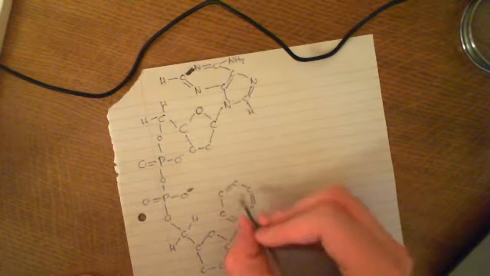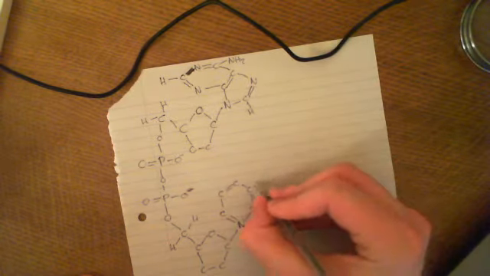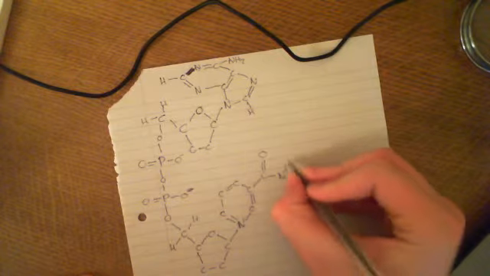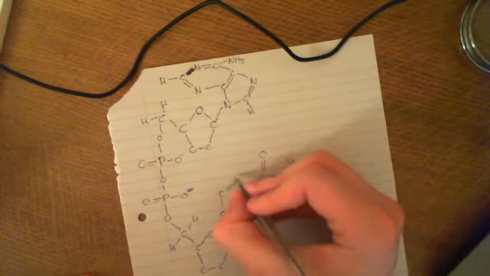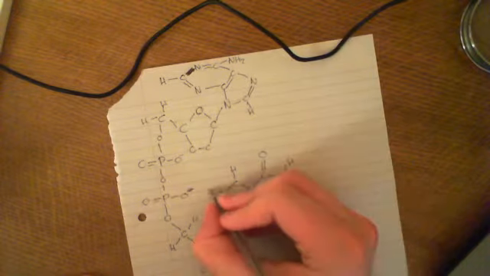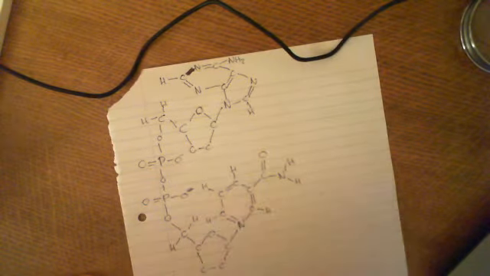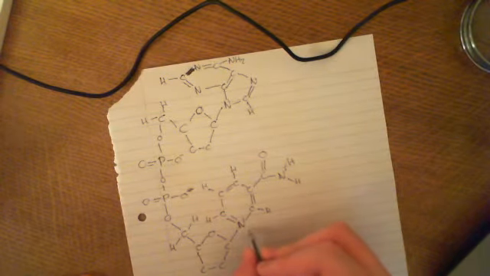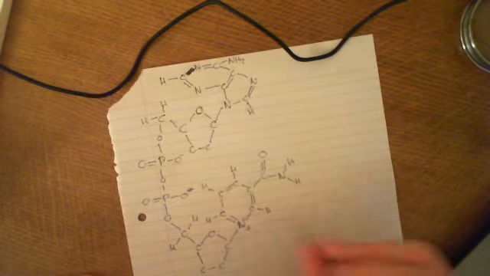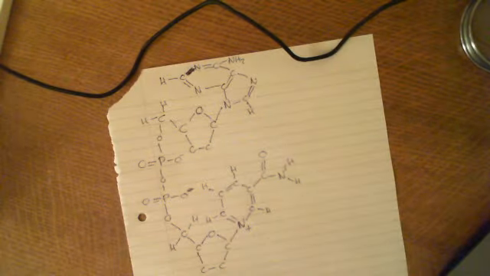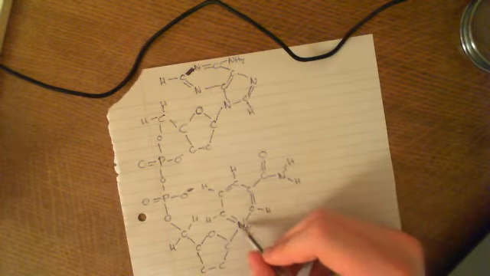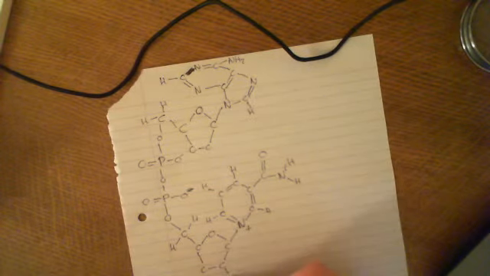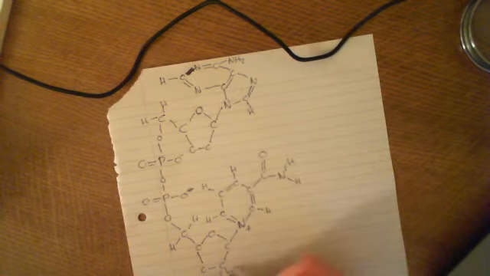But this is a pyridine rather than a pyrimidine, and you have up here, what do you have? It's nicotinamide, so you've got an amide. And you have a hydrogen off here, a hydrogen off here, so it's just like benzene basically. So that's nicotinamide, that group here, and this nitrogen is obviously going to have a positive charge because, oh wait, is it? Yes, because its lone pair is going to be donated to this, so it's going to lose electrons.